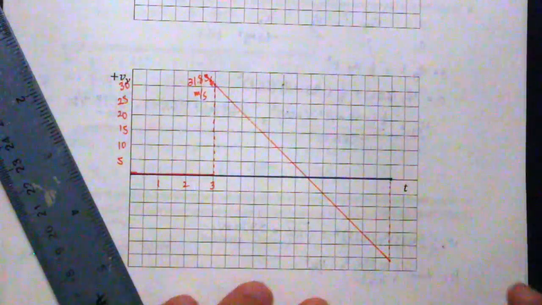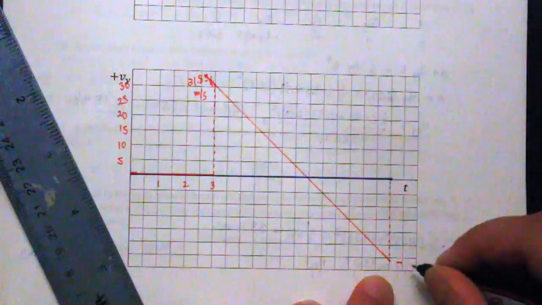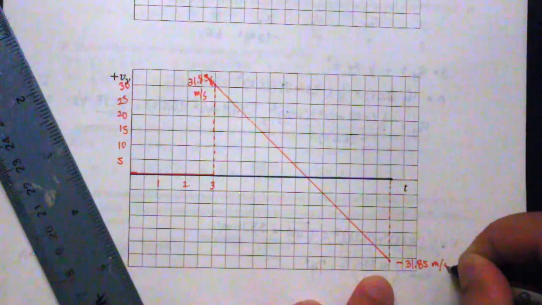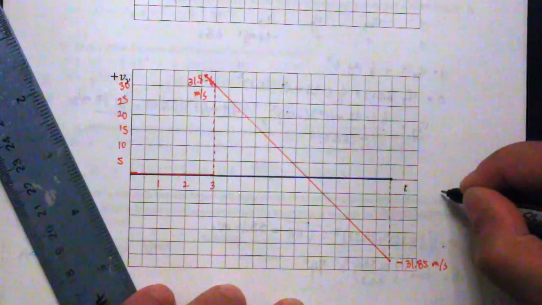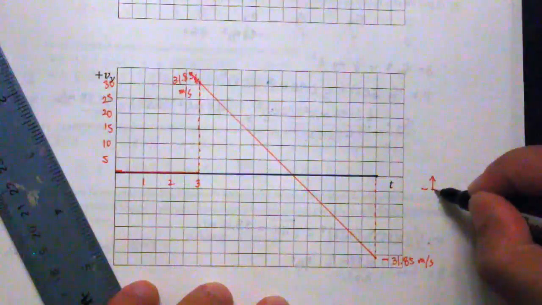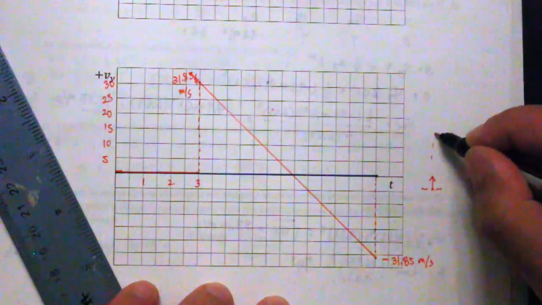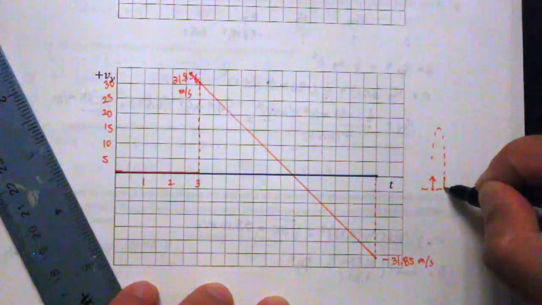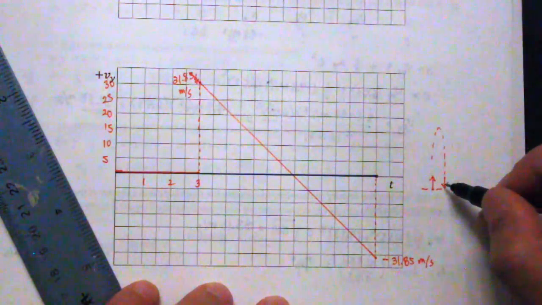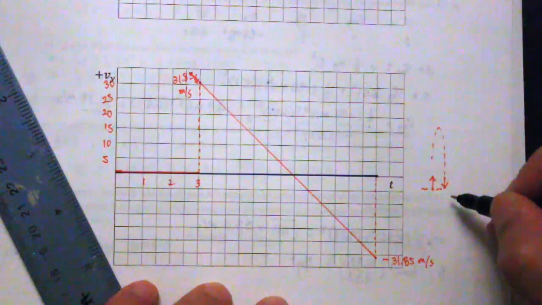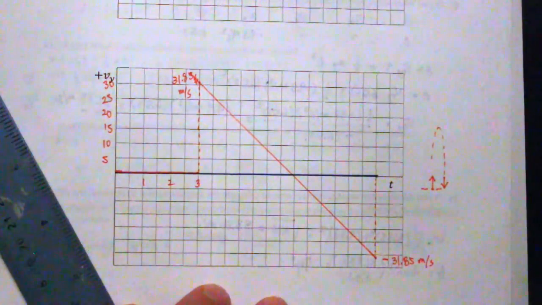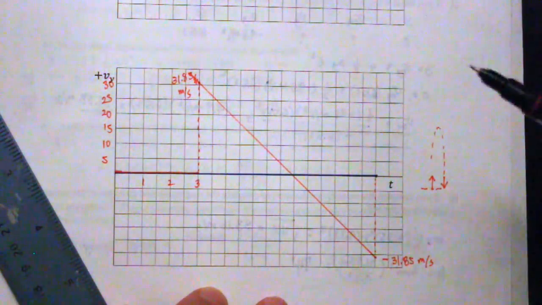And I expect that this is going to be minus 31.85 meters per second, because the velocity of the object when it's at y equals 0, when it's going up, it comes back down with the same velocity and at the same magnitude, so the same speed, but the opposite direction of velocity. So that's why it's a minus 31.85. And this concludes part B.